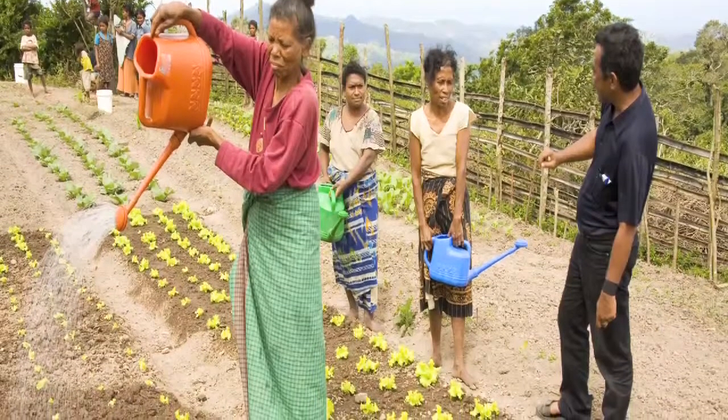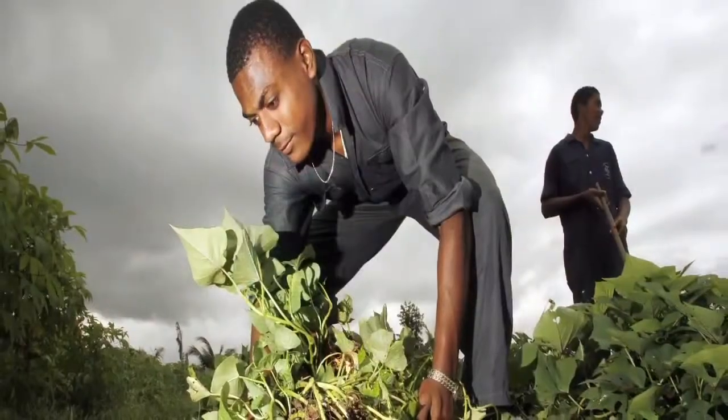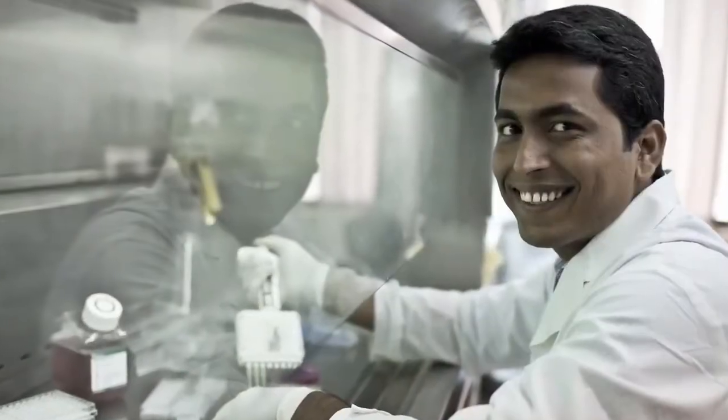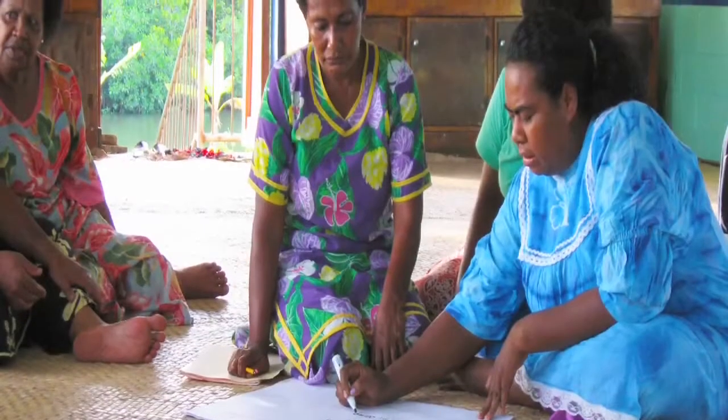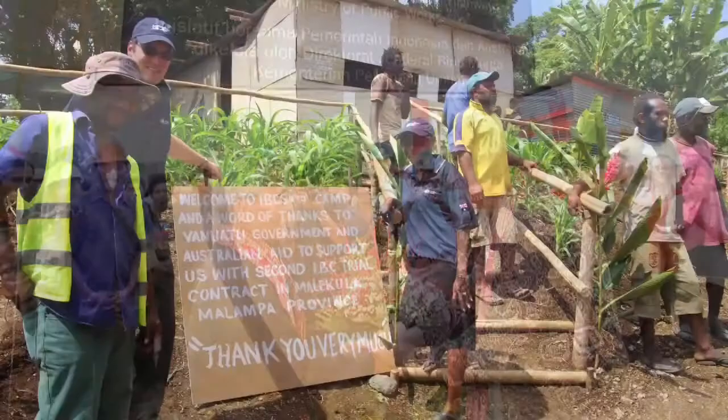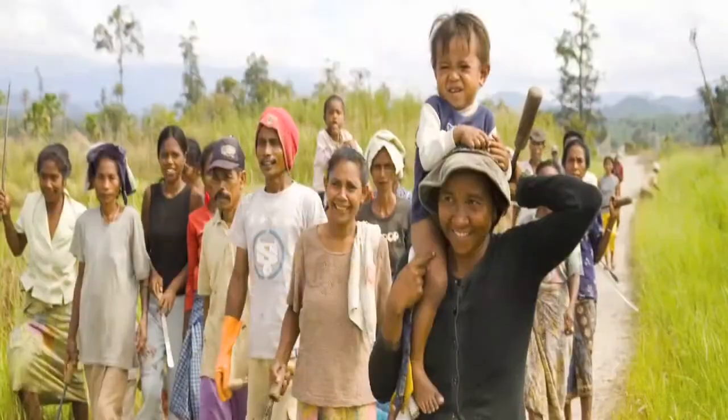DFAT employees and partners are all responsible for implementing this environmental protection policy. Applying the policy will help achieve the best environmental outcomes for Australian aid and promote sustainable growth in our region.